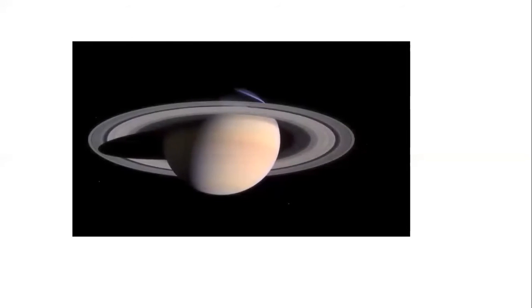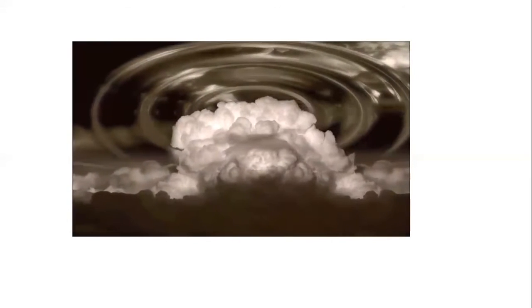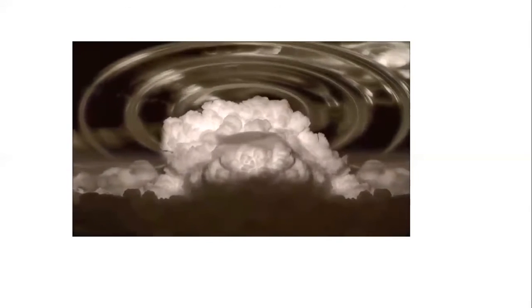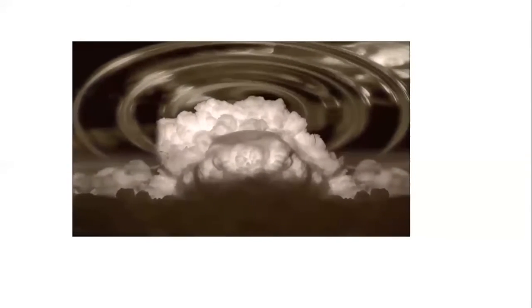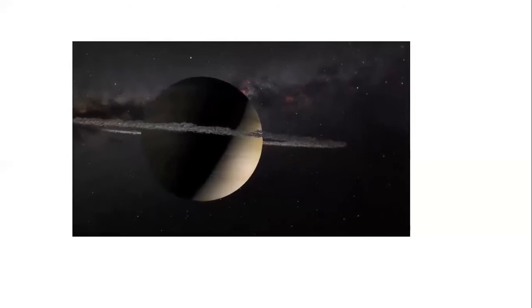Although the outermost layers of Saturn are made of gases, scientists believe that if you traveled down through the atmosphere, you would eventually find that the hydrogen and helium became liquid, and even farther down, metallic. And in the center of the planet, they believe there is a hard, rocky core.